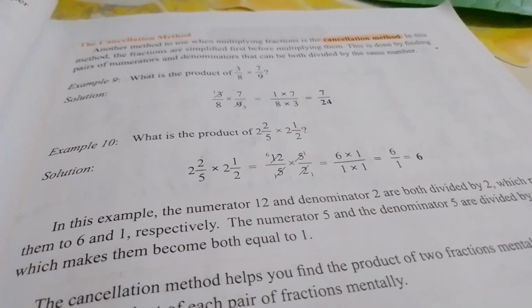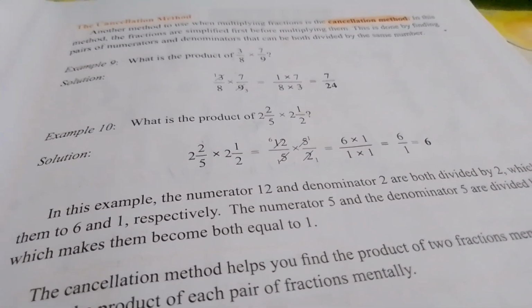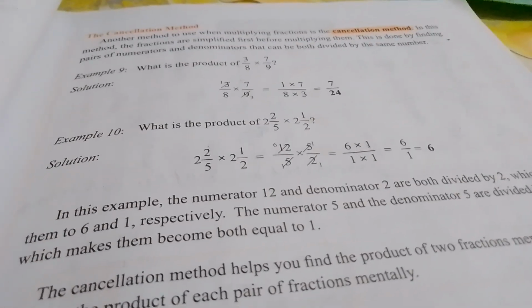So you need to cancel by 3 and 9. That will be 1 and 3. 1 times 7 is 7. 8 times 3 is 24. So 7/24.